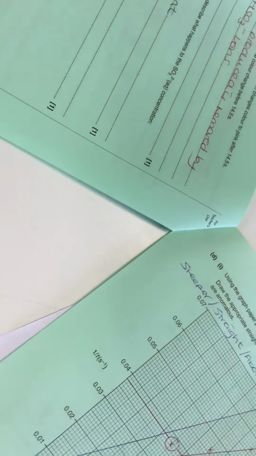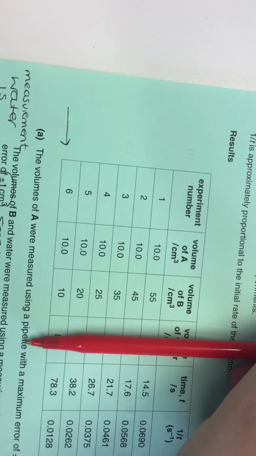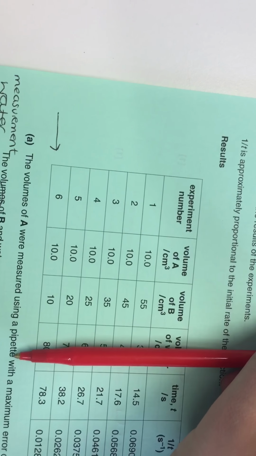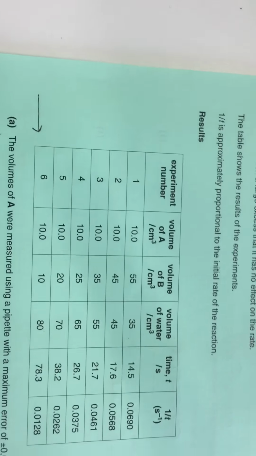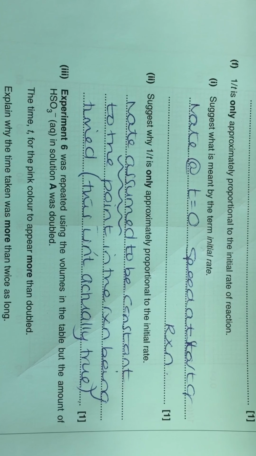If we look at the numbers and we're saying that we're adding together A and B but no water, so we're taking out this, then we can see we've got 10 and 55, 10 and 45, 10 and 35. So our total volumes are no longer constant. Suggest why 1 over t is only approximately proportional to the initial rate.